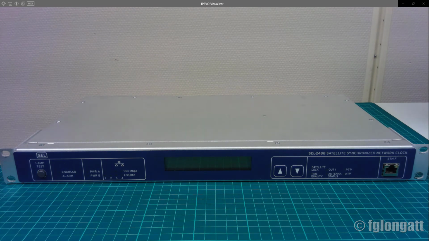What I will do now is connect the antenna cable with the antenna, and then I will switch on the device and make a few comments about the synchronized clock.